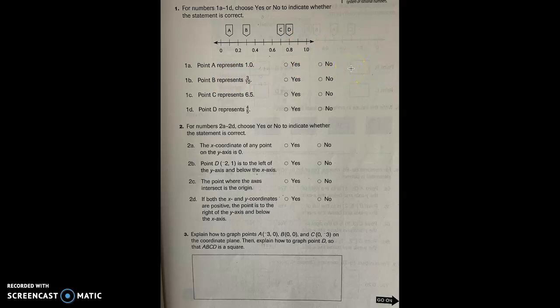For point B, it says 3/10. Now remember, this decimal right here is 2/10 because the 2 is in the tenths place. So this is 2/10, this is 4/10, 6/10, 8/10, and then 1 whole. So think about where 3/10 would be. You could change this to a decimal and then graph it and see if it is at point B.